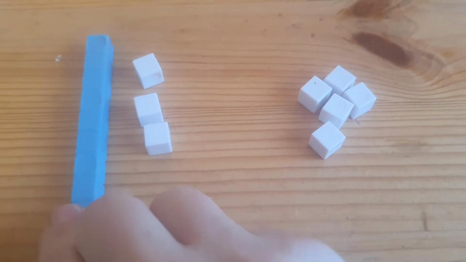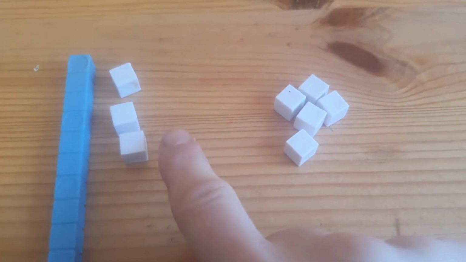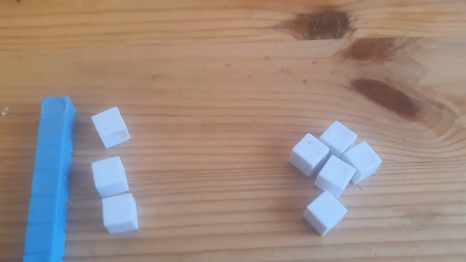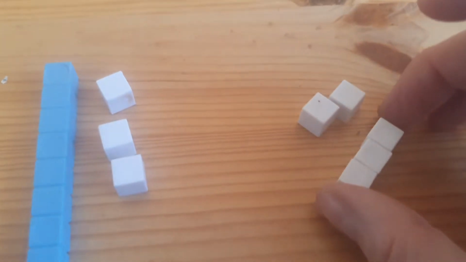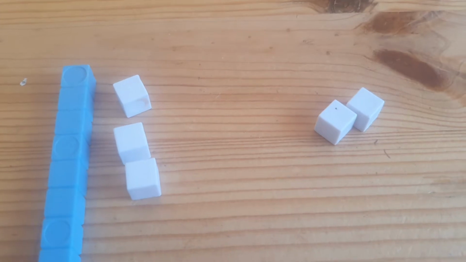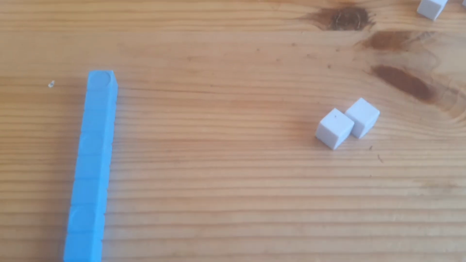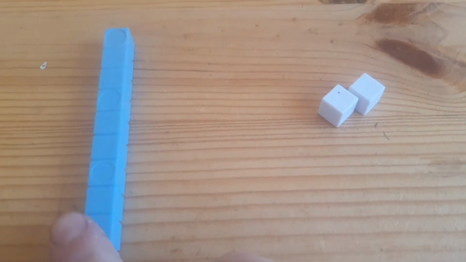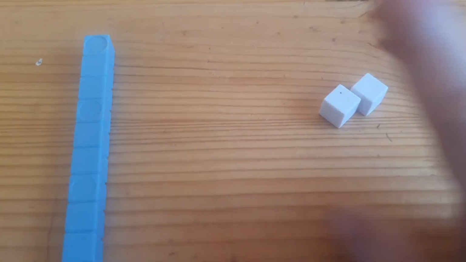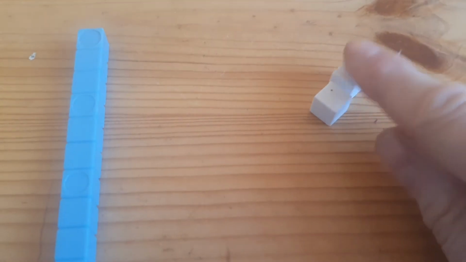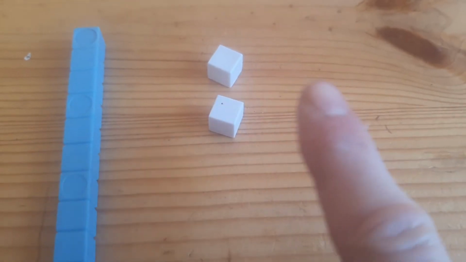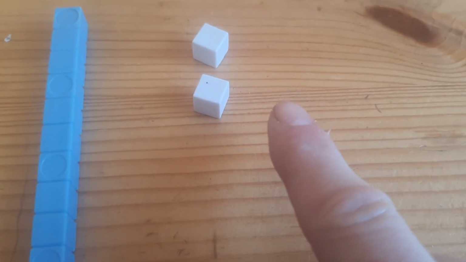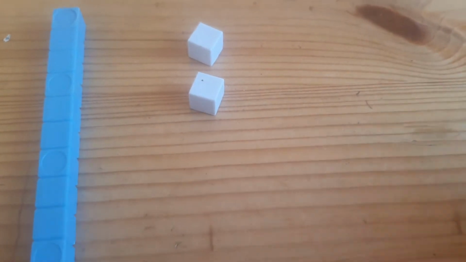13 here, I've got a 10 and I've got a 3. And over here, I've got 5. So you say, well, if I took 3 away from there, I'd have to take 3 away from 13. So that would be 13 take away 3 is 10. Sorry, 5 take away 3 is 2. And now we're left with 10 take away 2, which is 8.